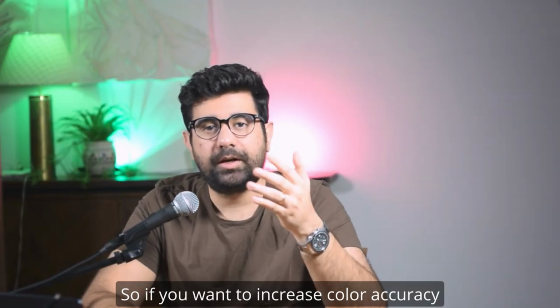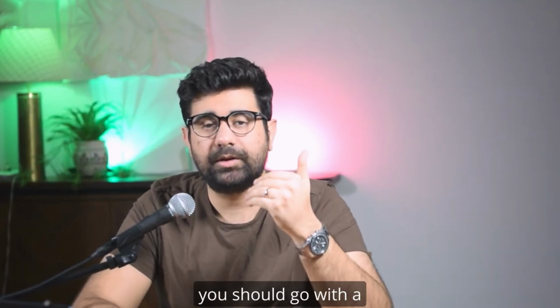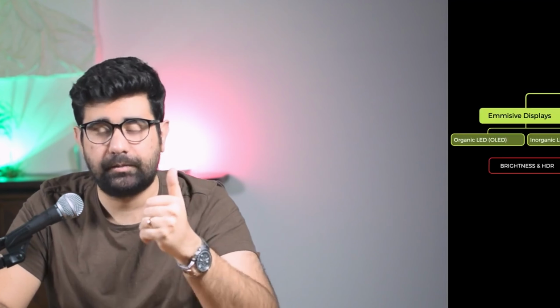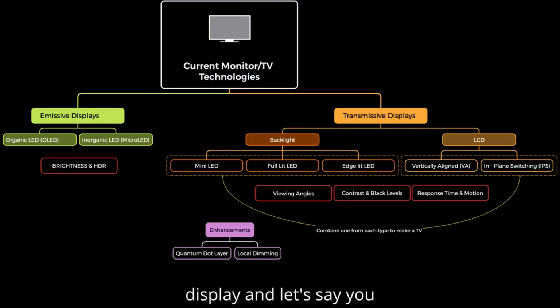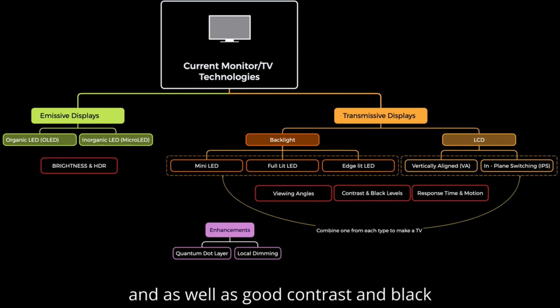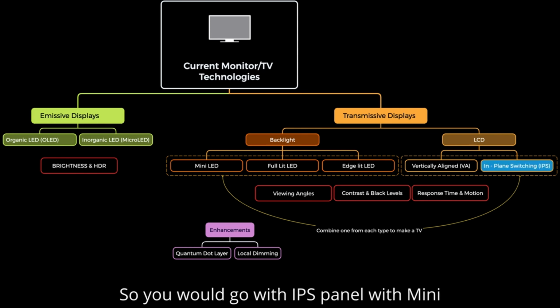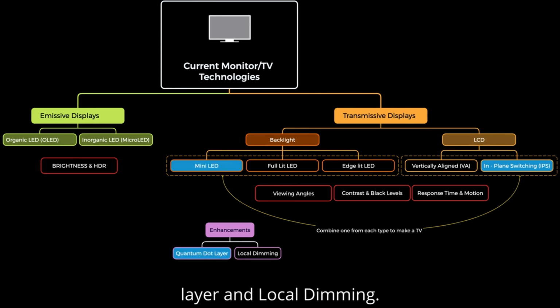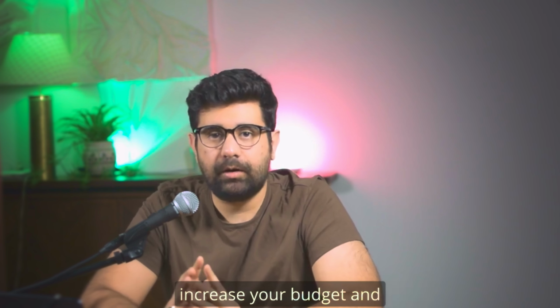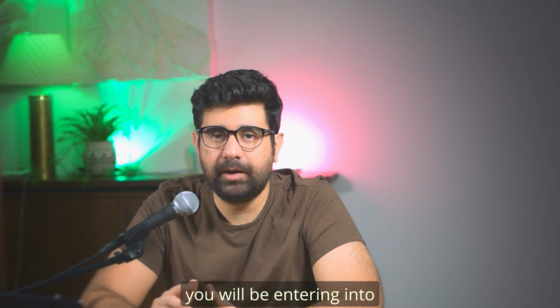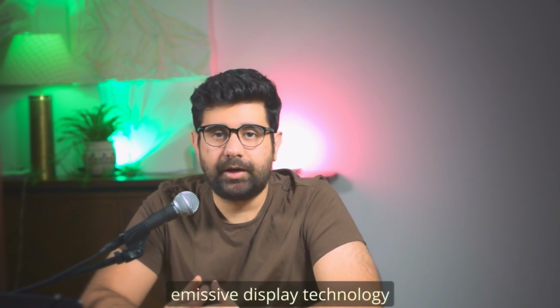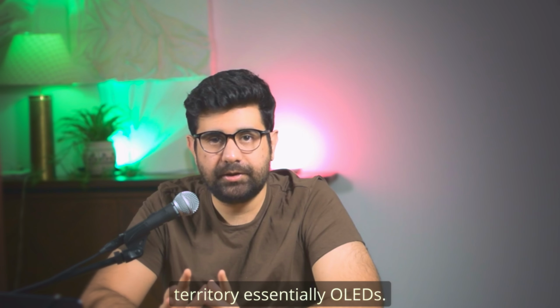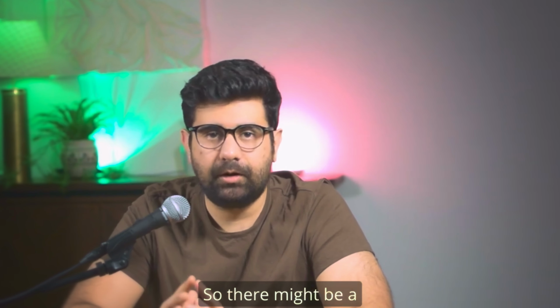So if you want to increase color accuracy, you should go with a display which has a quantum dot layer in it. If you're going for a transmissive display and let's say you want great viewing angles as well as good contrast and black levels, and you want great color reproduction as well, you would go with an IPS panel with mini LED, a quantum dot layer and local dimming. Now, when you go for such a TV, it will increase your budget and you will be entering into emissive display technology territory, essentially OLEDs. So there might be a little clash over there.